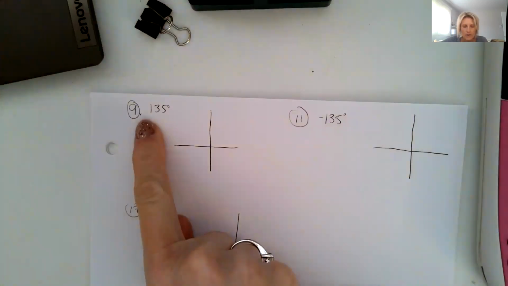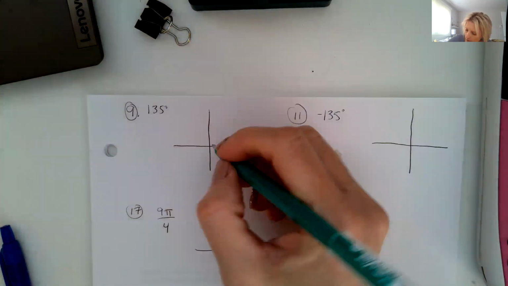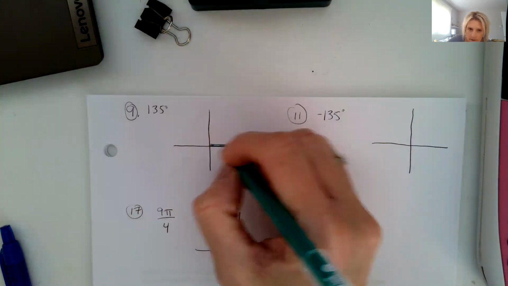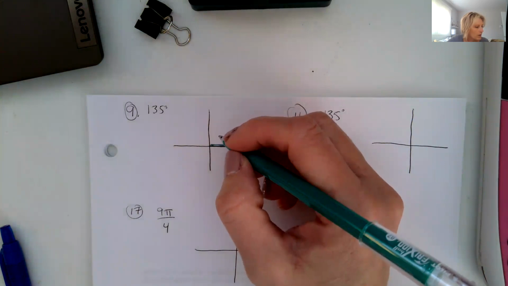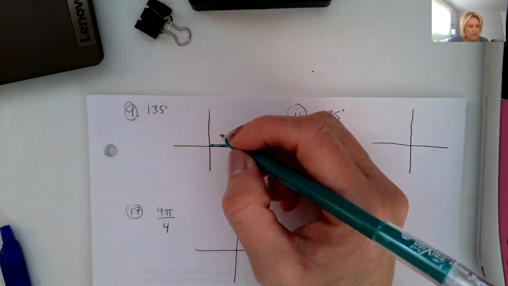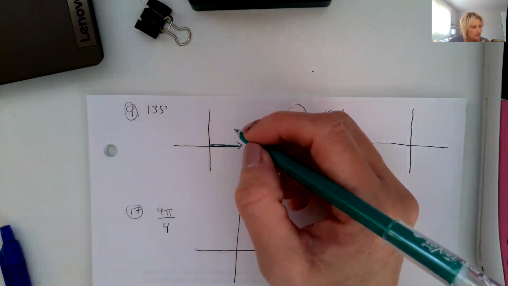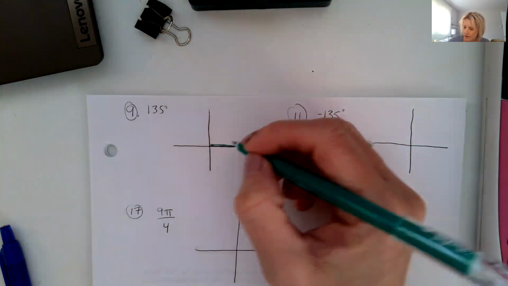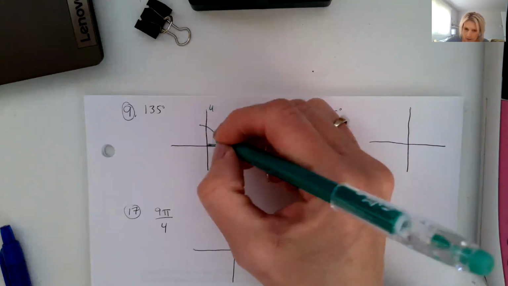The first angle we want to draw in standard position is this angle of 135 degrees. We are going to start here. It's in standard position as long as its initial side is here on the x-axis. That's 90 degrees.